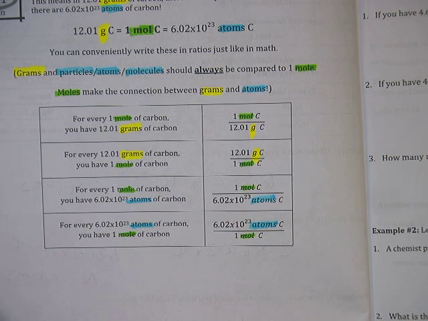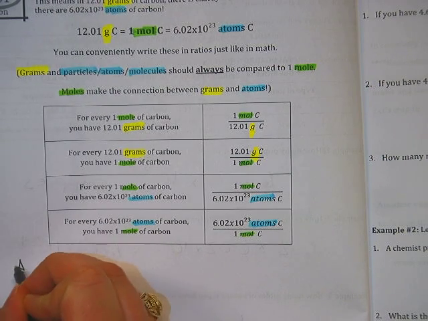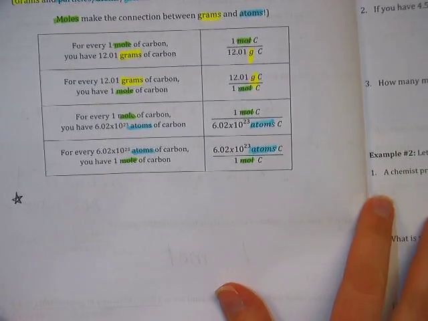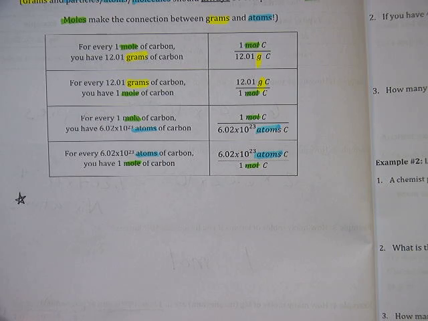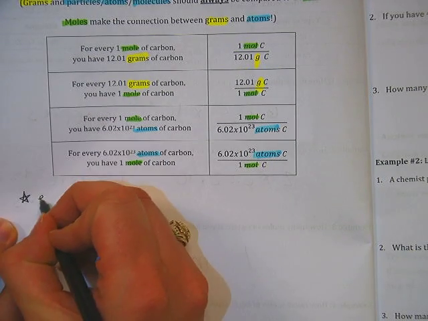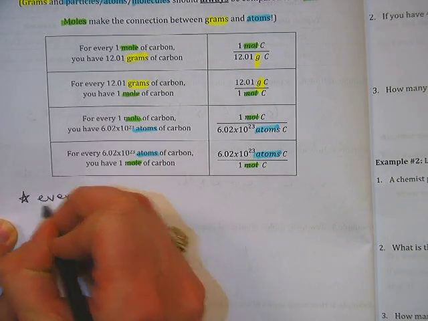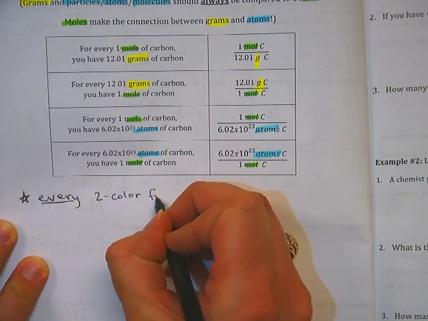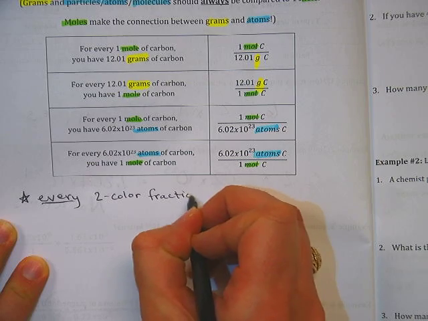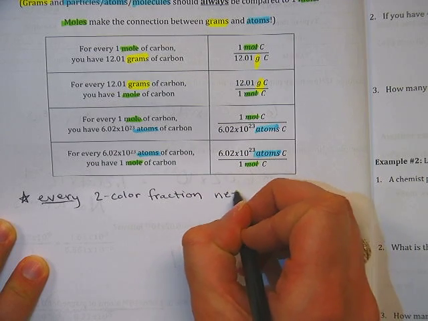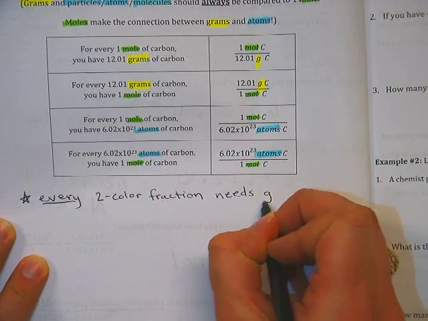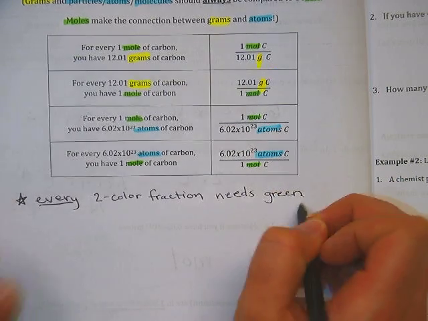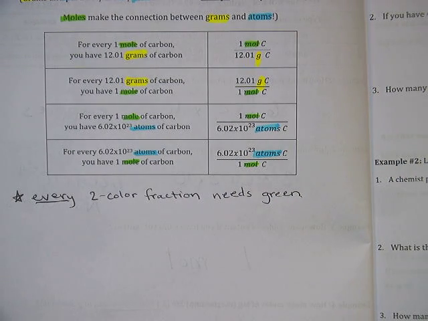Okay. So, I'm going to synthesize everything that you guys just said, because you pointed out pretty much all of my points. We're going to write ourselves some notes at the bottom here. So put a little star. Every two-color fraction needs green.